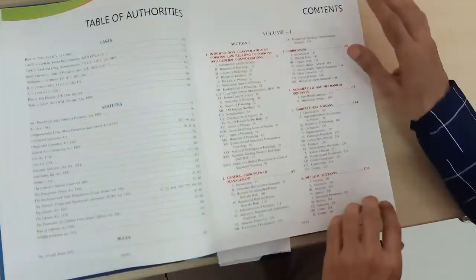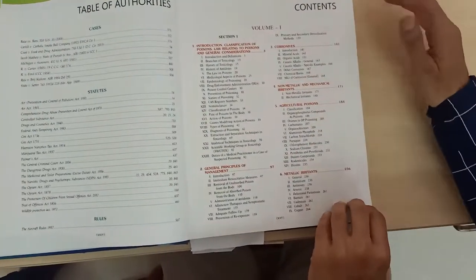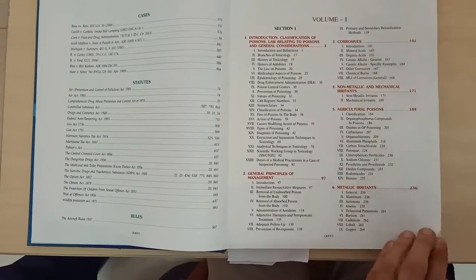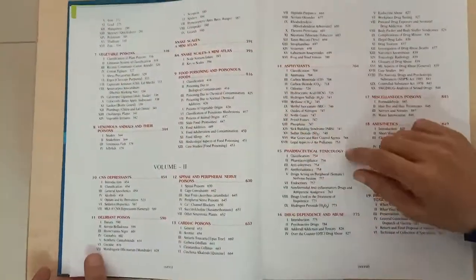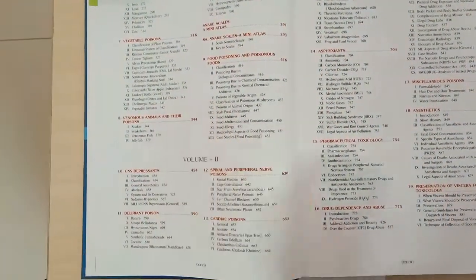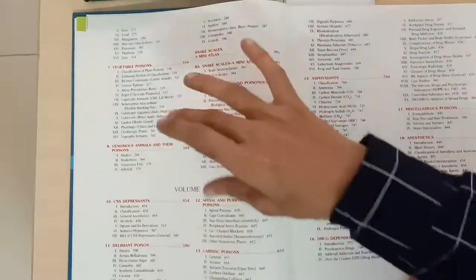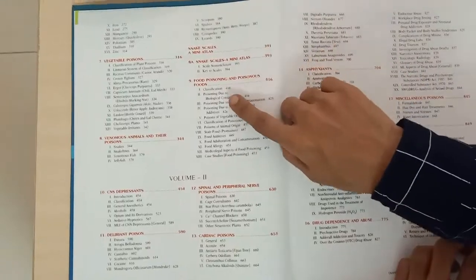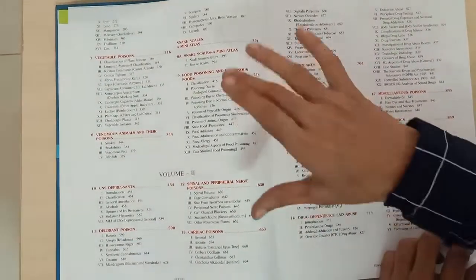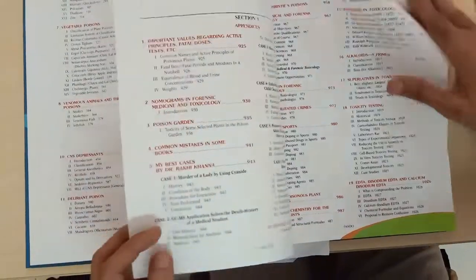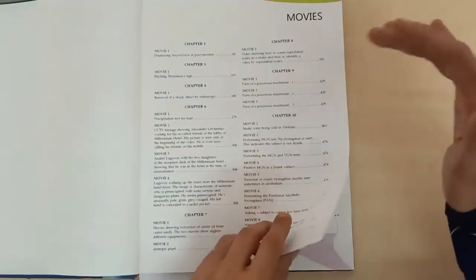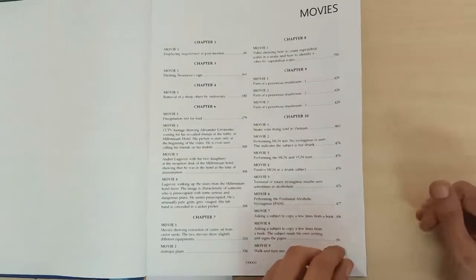So the contents of Volume 1 contain the introduction, general management, corrosives, non-metallic and mechanical irritants, then agricultural poisons, metallic irritants, vegetable poisons, venomous animals and their poisons, and then the mini atlas on snake scales, and it ends at food poisoning and poisonous foods. That is where Volume 1 ends. And related videos also have been given along with page numbers. This is a very nice thing that has been added for ease of access.